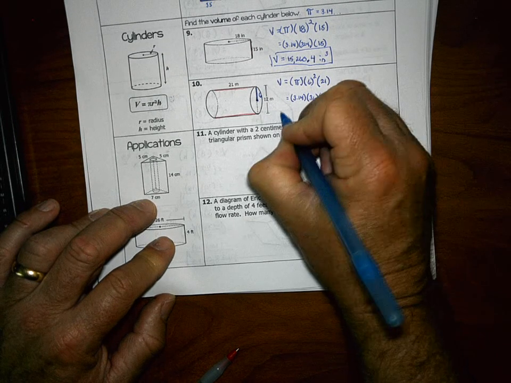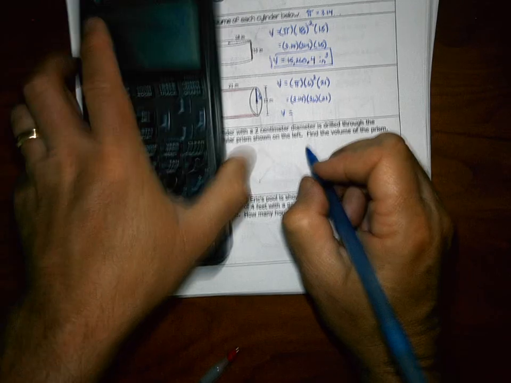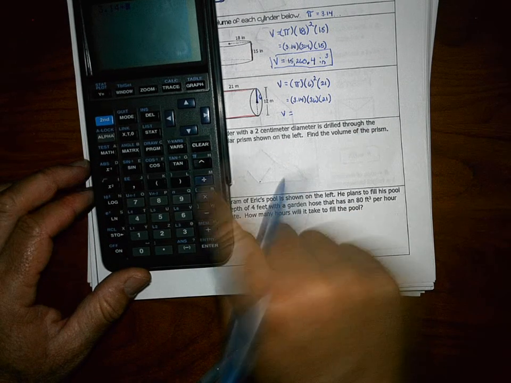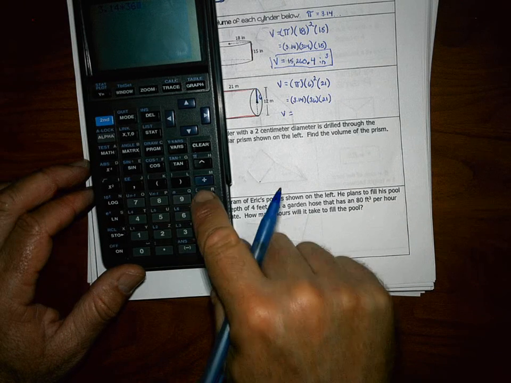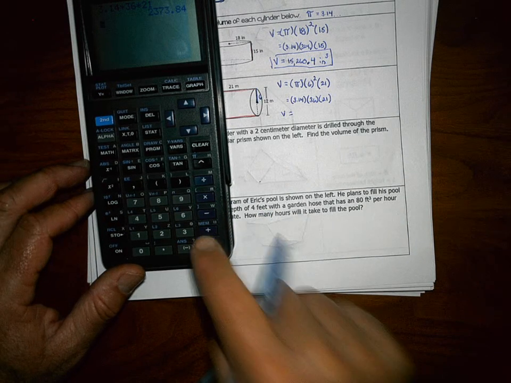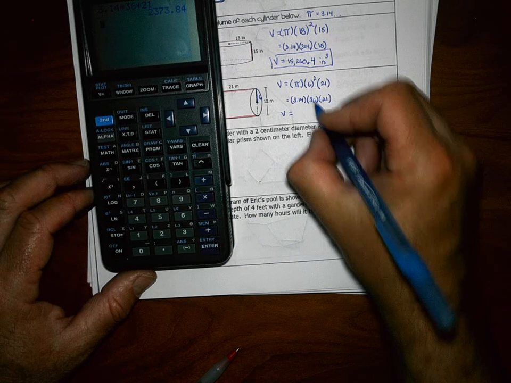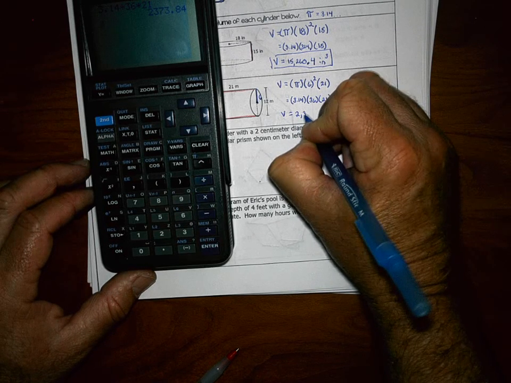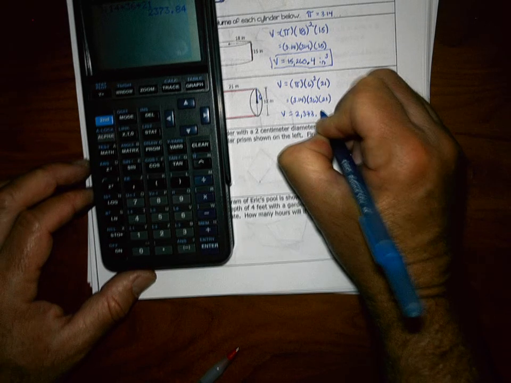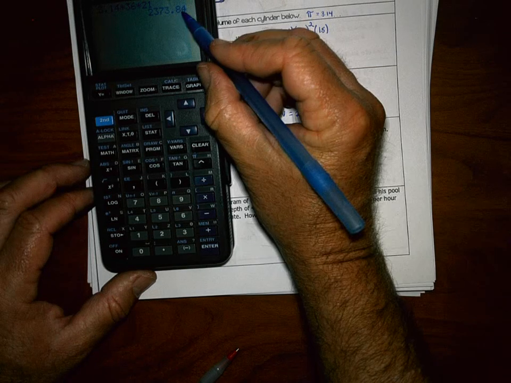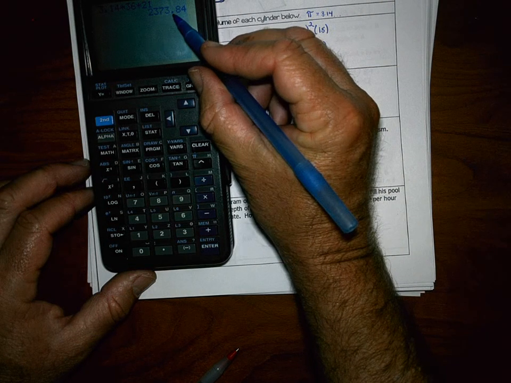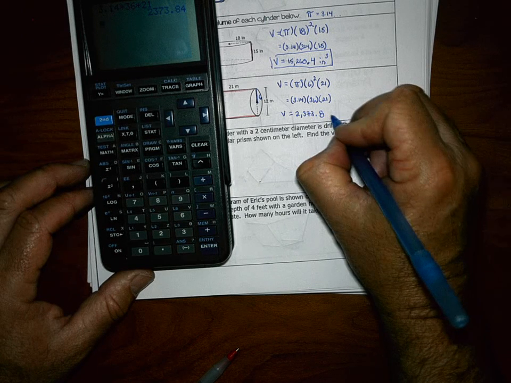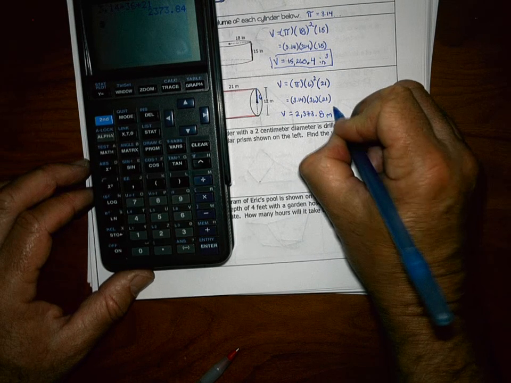Multiplying this all out, 3.14 multiplied by 36 multiplied by 21, I get 2,373.84, and like I was just talking about in the previous problem, I'm just going to say 2,373.8. The 4 would not round the 8 up to a 9. I'm always rounding to the 10th spot. Put the measurements, which are meters cubed. So there's my volume of this.